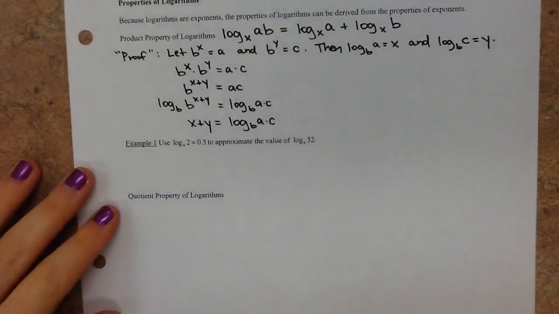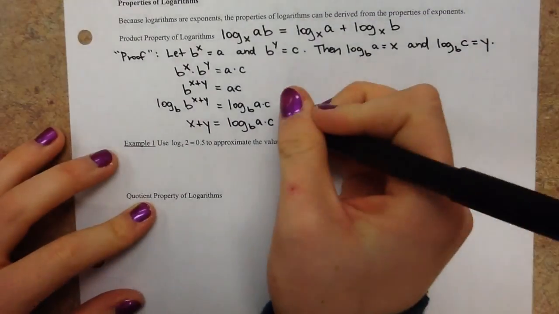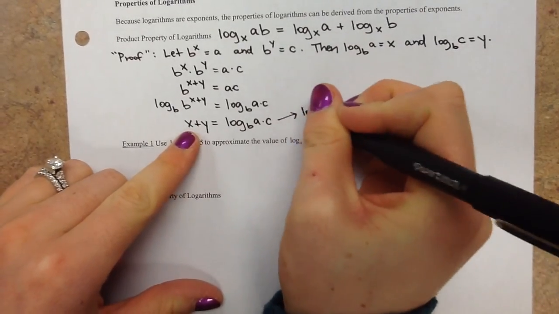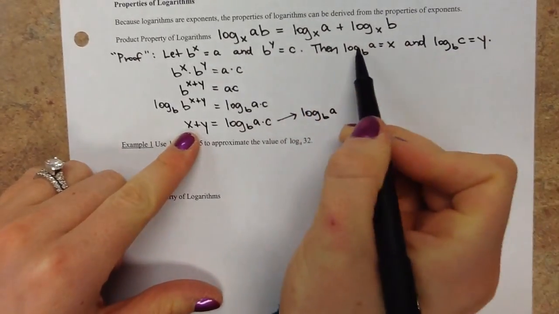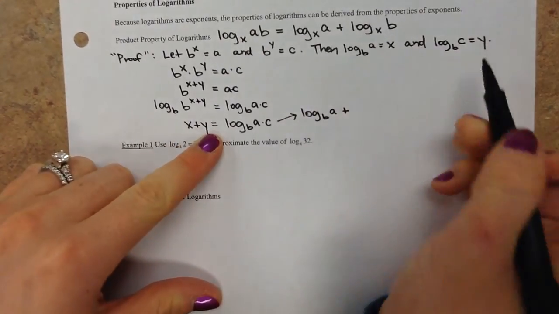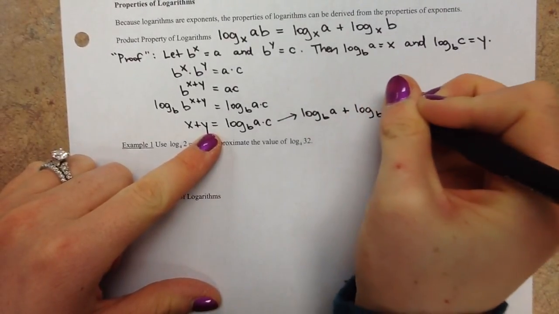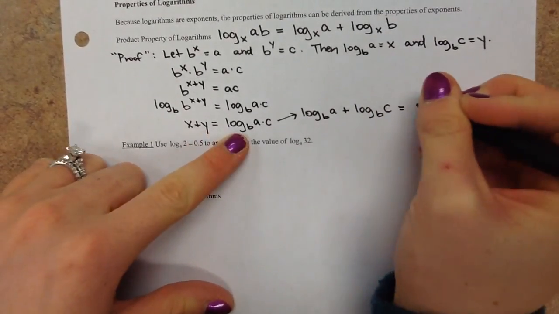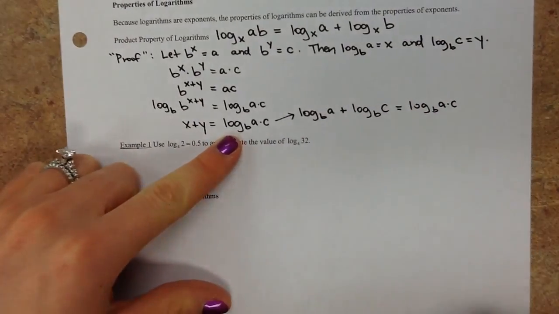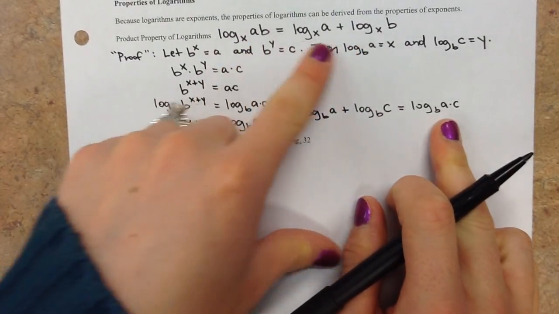All right, so now finally, well, what's x? X is log base b of a. So let's rewrite this one more time. X is log base b of a, according to this line right here, plus y is log base b of c, and then equals log base b of a times c. Now I know I use different variables, but this is exactly what we have written up here.